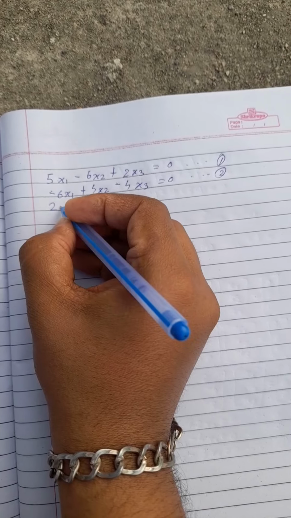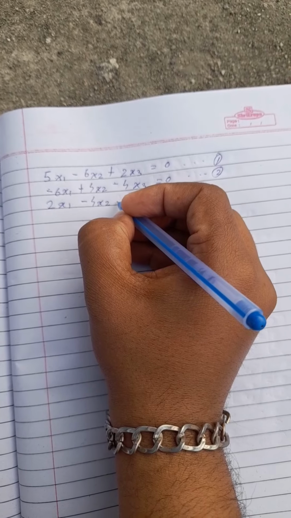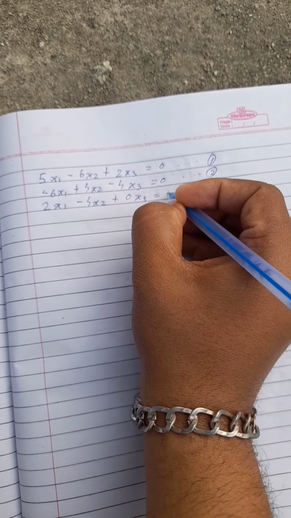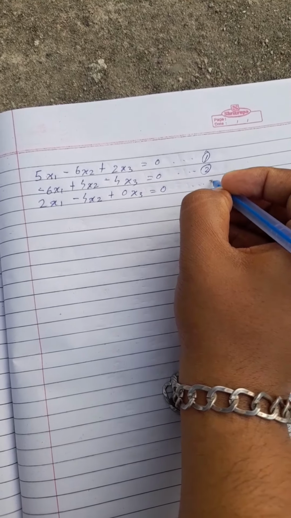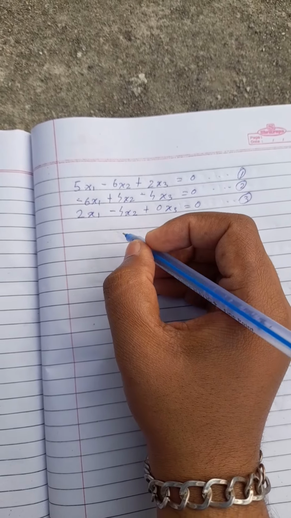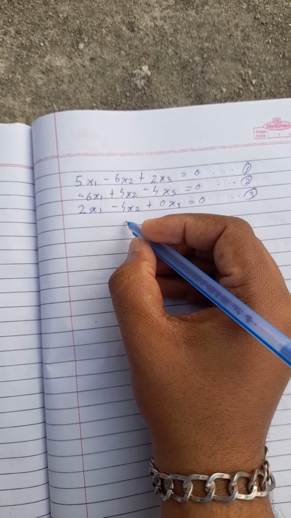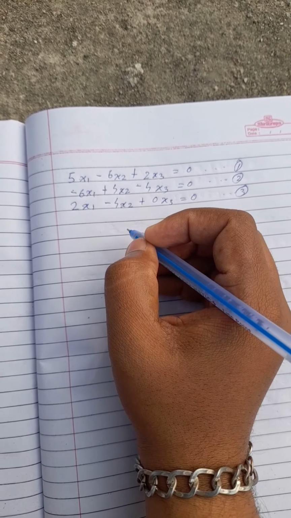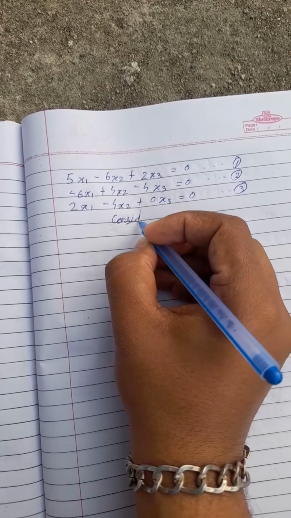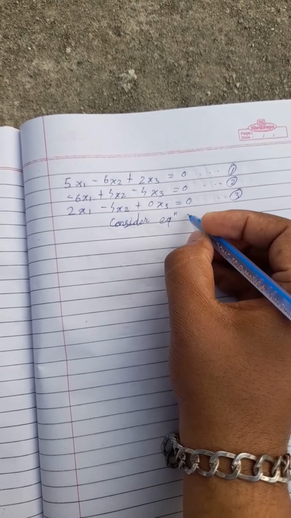Next 2x1 minus 4x2 plus 0x3. Here consider any two equations.